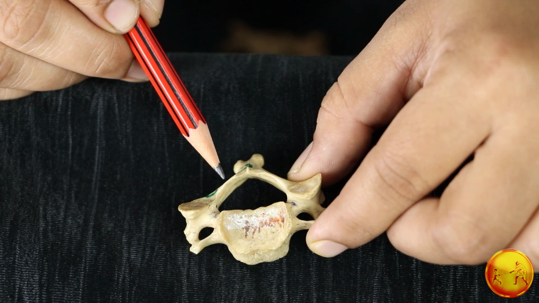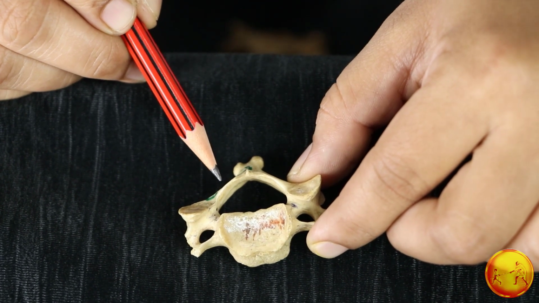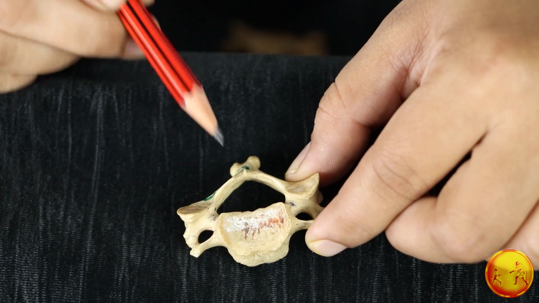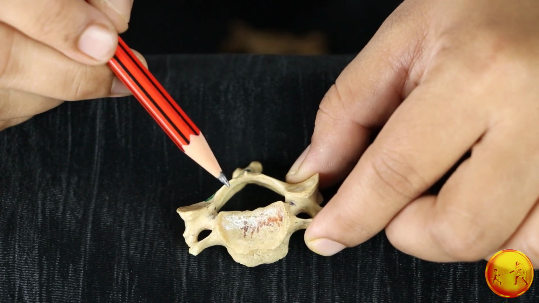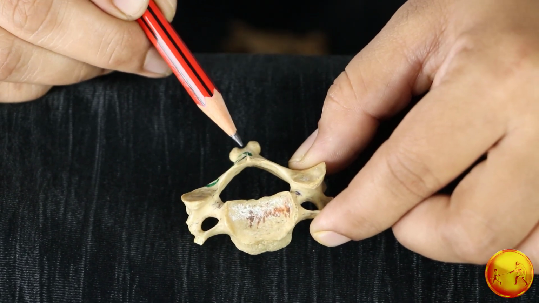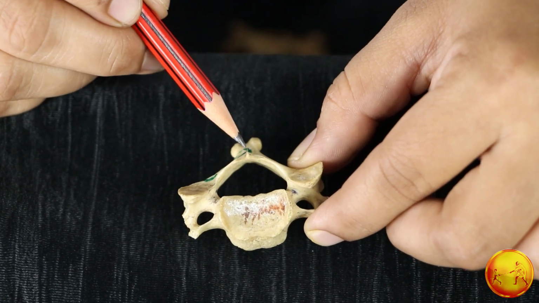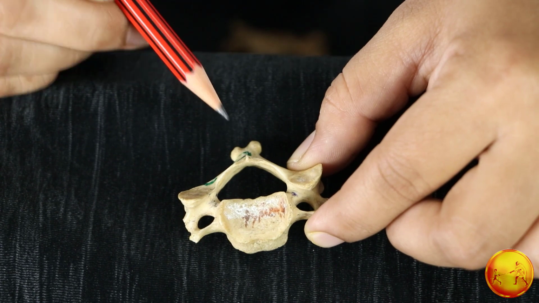The ligamentum flava, which is a fibroelastic ligament, is attached to the adjacent lamina. These are the common ligaments, along with the interspinous ligament, which is attached to the spinous process. These ligaments are common for all the vertebrae.